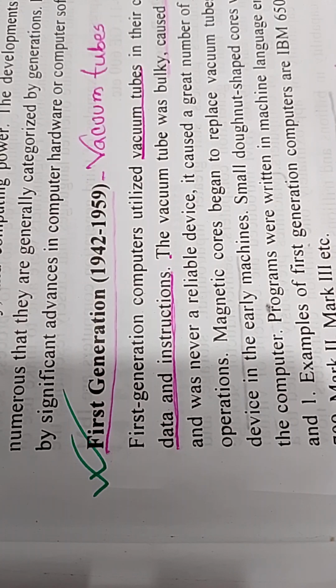Programs were written in machine language employing combinations of 0 and 1. Examples of first generation computers are IBM 650, IBM 704, IBM 705, IBM 709, Mark II, Mark III, etc.